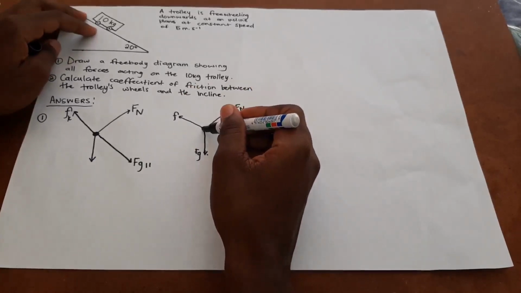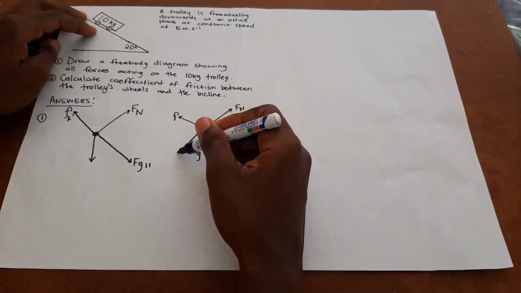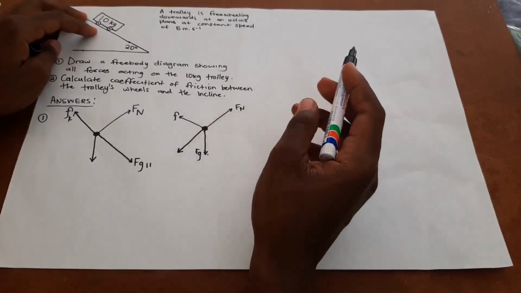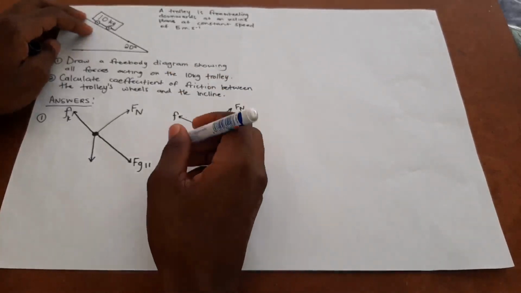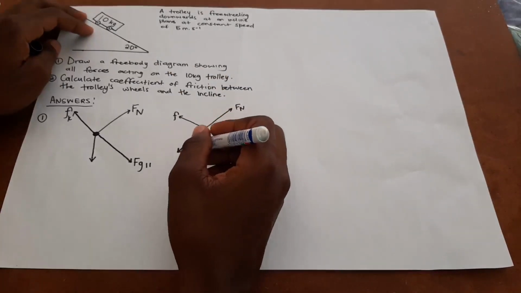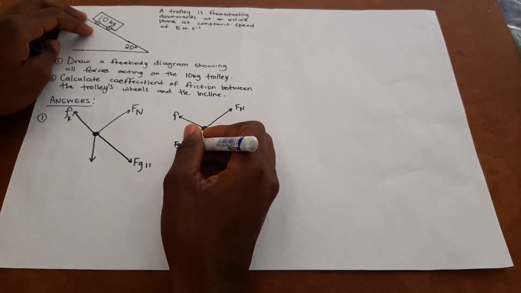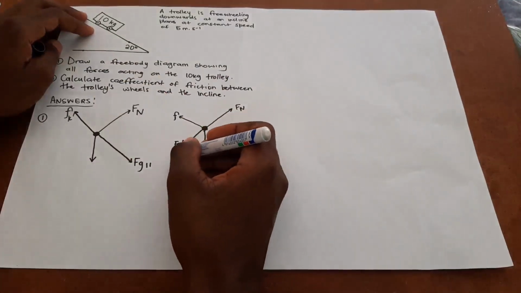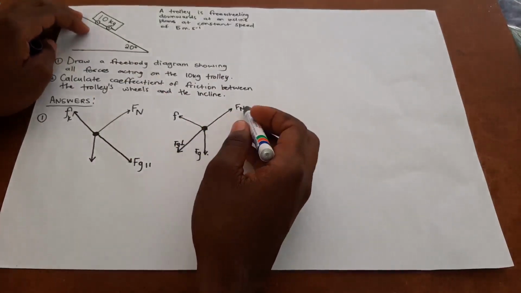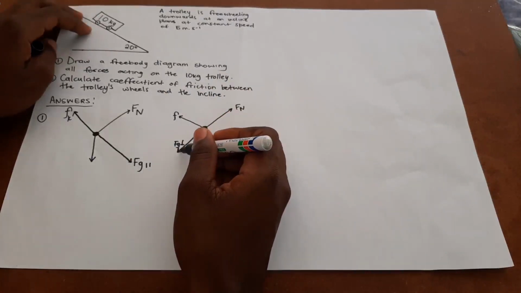And on this side, we have our FG perpendicular, our gravitational force's perpendicular component, our very first component. So this is FG perpendicular, with equal magnitude to the normal force. They are equal, that's why our object is not flying. So again, what do we have now?